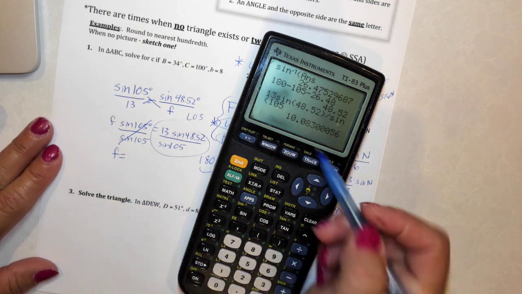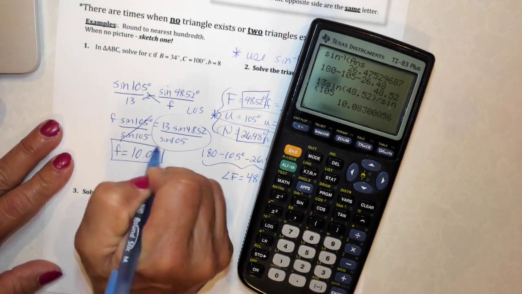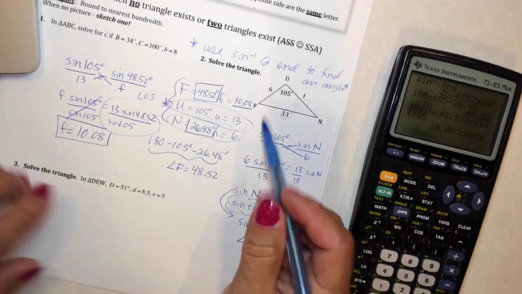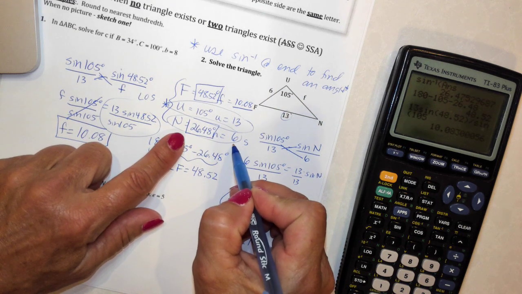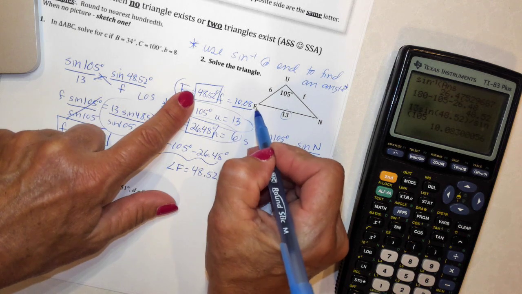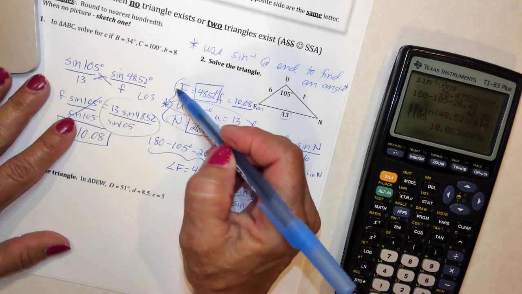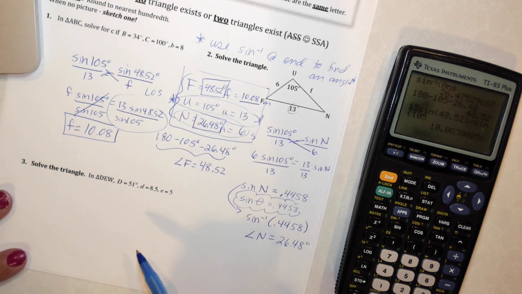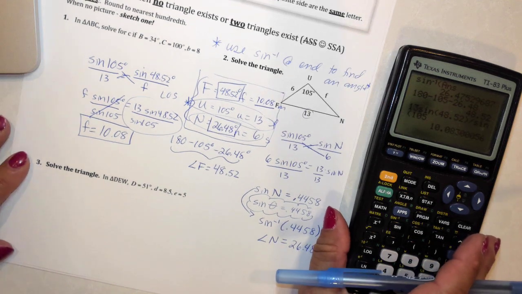And I'm getting 10.08. Then I'm going to do my reality check on that, my small, medium, large check. So where's the smallest angle? Right here. Is that the shortest side? Yes. Where's the medium angle? Up here. Is that the medium length? Yes. This is my largest angle, largest side. So now I know the lengths of all the sides and the measures of all the angles. So that, my friends, is 2 solid examples for law of sines.